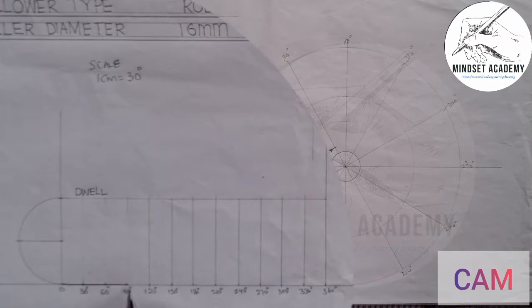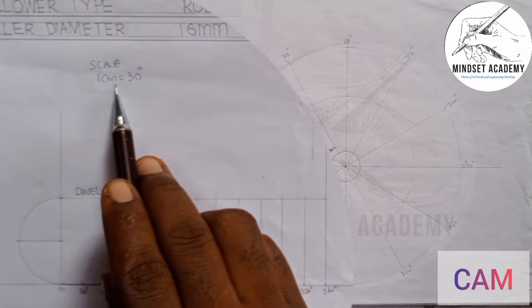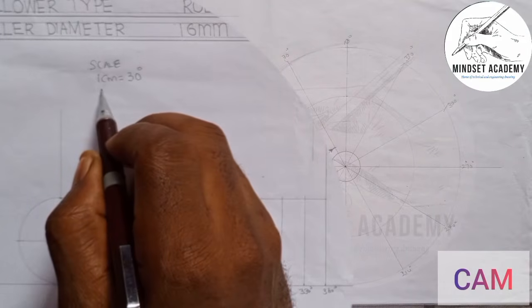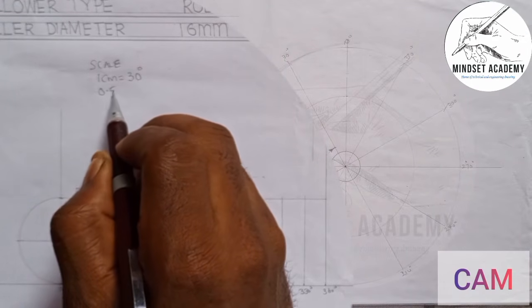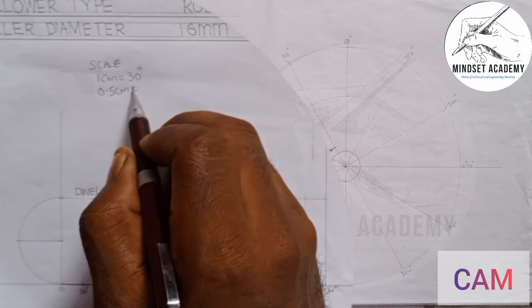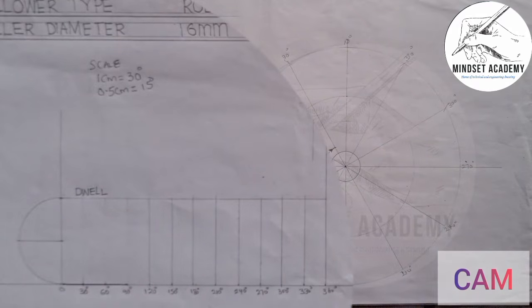So what will I do to make this become 6? Since your scale is 1 centimeter equals 30 degree, automatically 0.5 centimeter will equal 15 degree. That is just it. So half of it will be my 15, so I will take half of all those measurements.